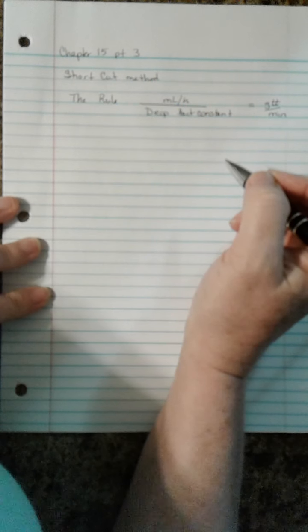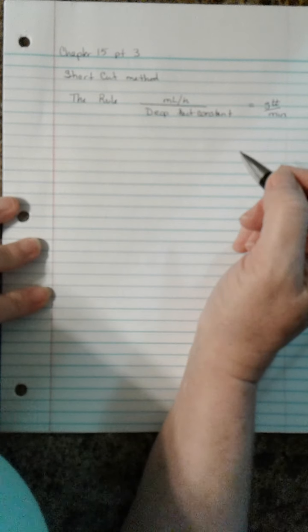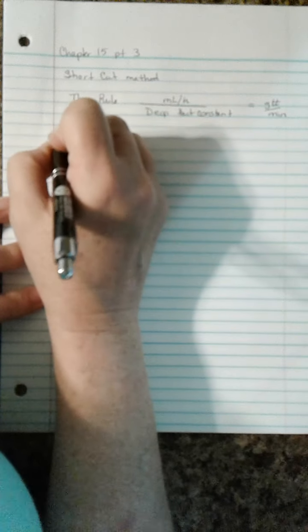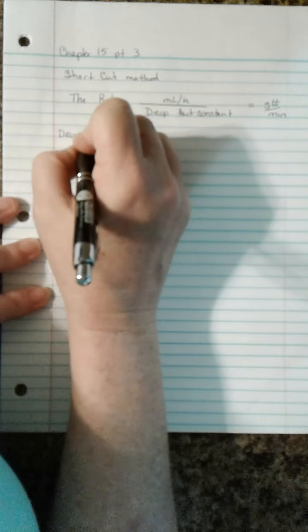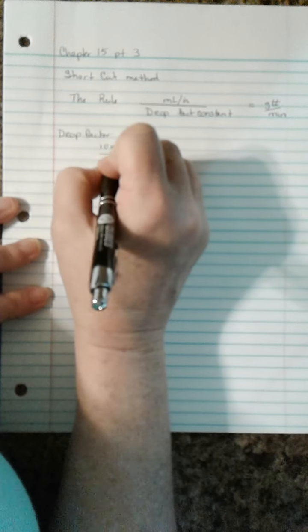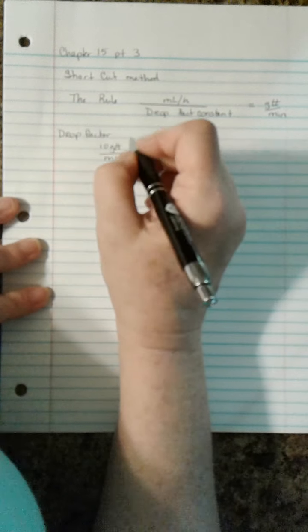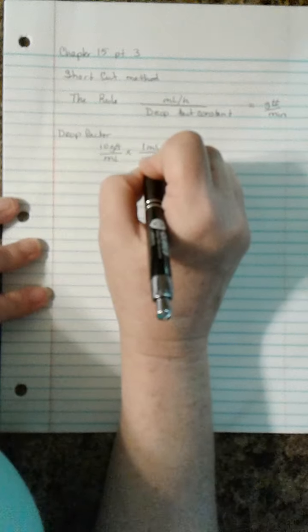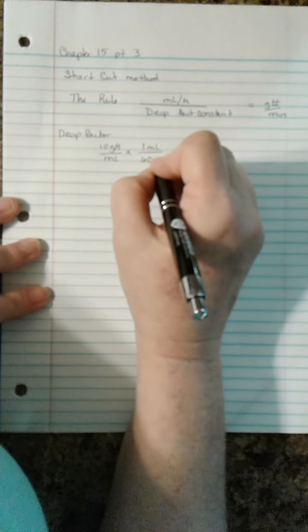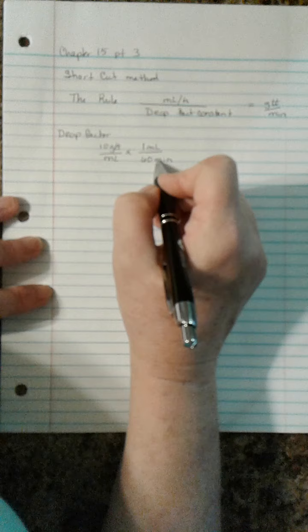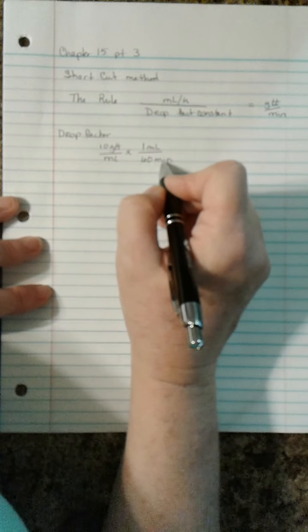Back to the shortcut method for the drop factor. One of the reasons it works is that if I have a drop factor of 10 drops per milliliter, and I multiply it by 1 milliliter per 60 minutes, because it should be milliliter per hour, instead of putting hour, I'm putting 60 minutes.